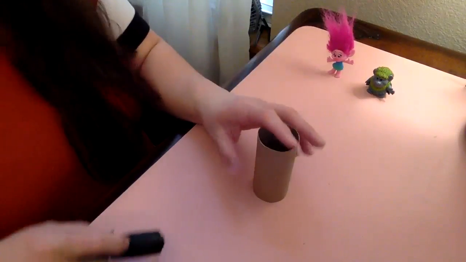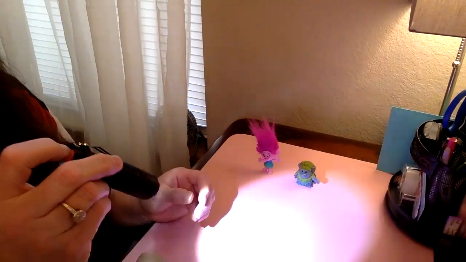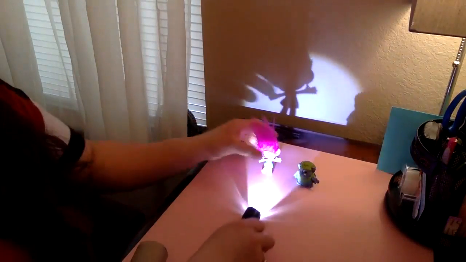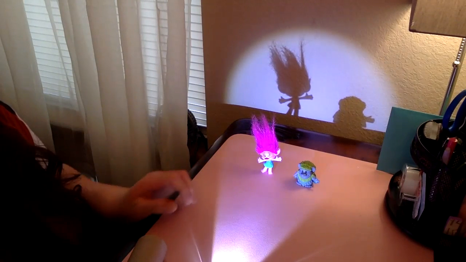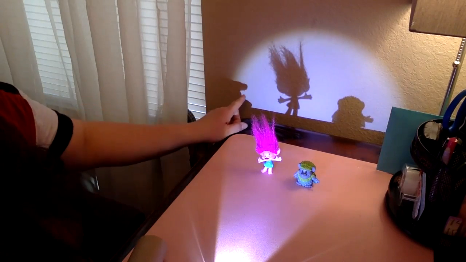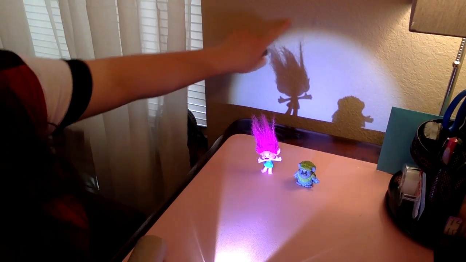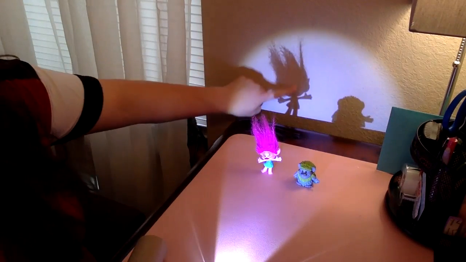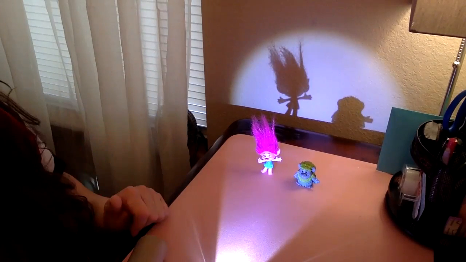So what we're going to do is I'm going to show you that when I turn on my flashlight, I create like a little light that I'm going to shine to these objects. And then you see on the wall here, you can see the light, but you see where the toys are blocking the light. So you have the light all around, but the shadow is this dark part right there. And the objects are blocking the light from hitting that wall.